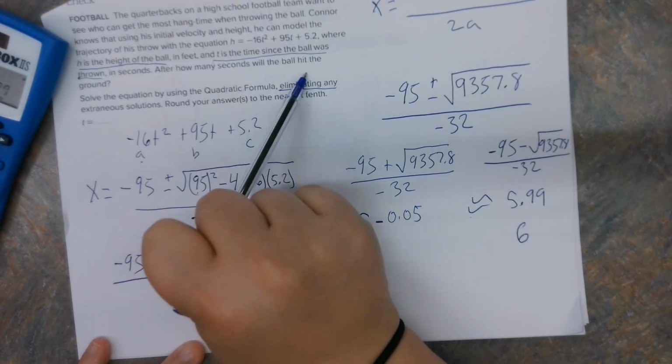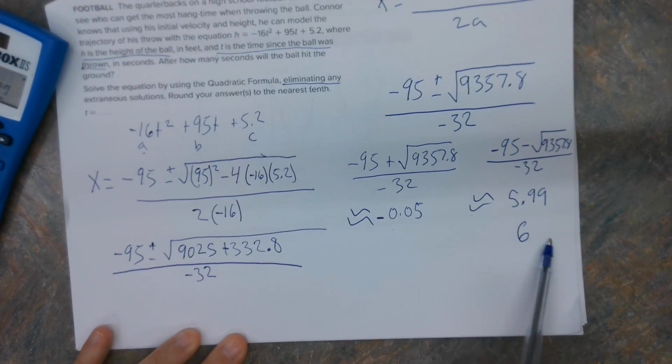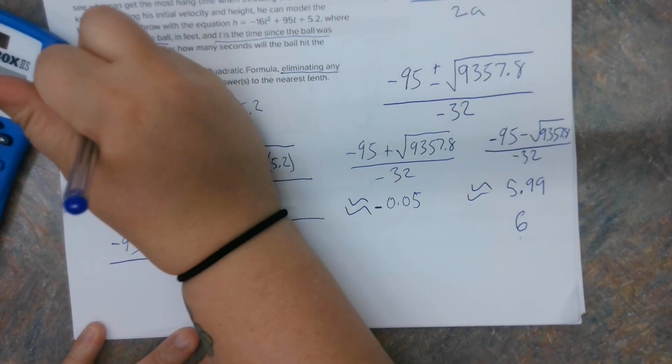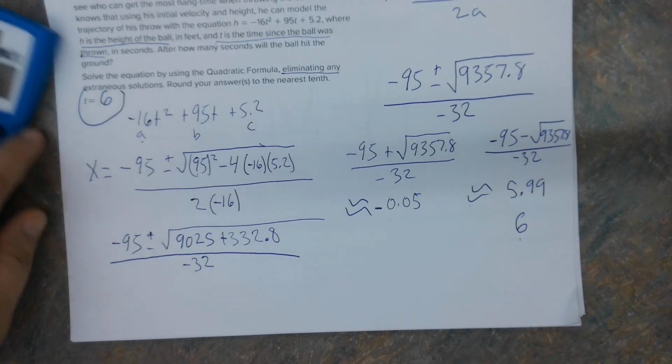It says, after how many seconds will the ball hit the ground? Which one would answer this better? A negative number or 6? We're going to say 6. So after 6 seconds, that's going to be our answer.